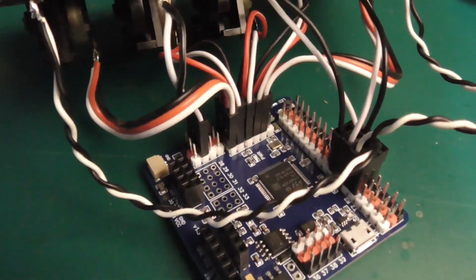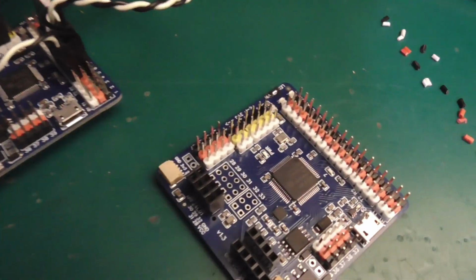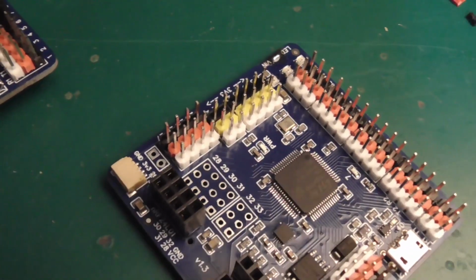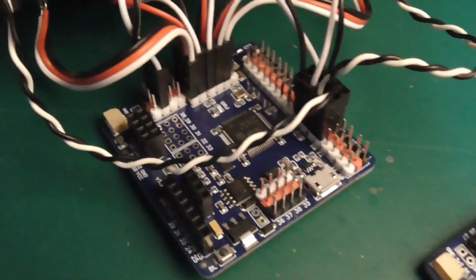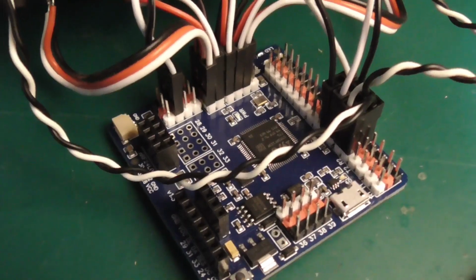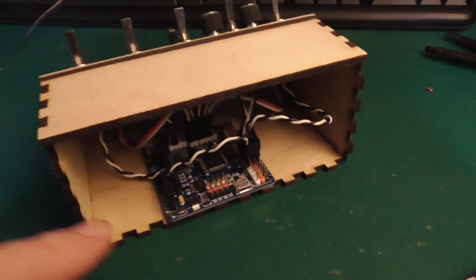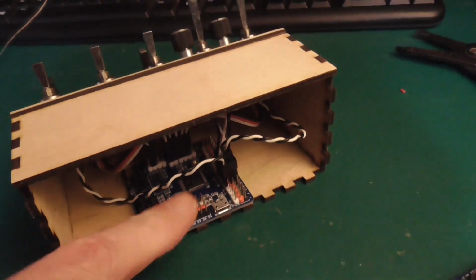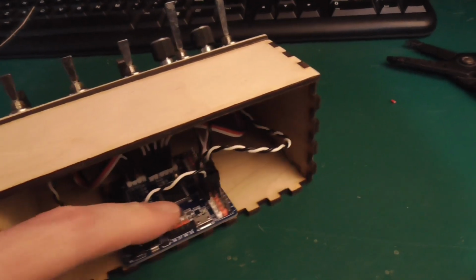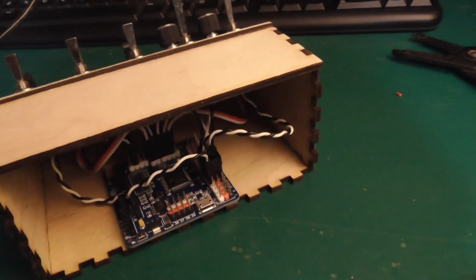The analog inputs need to go on the yellow pins, that's those yellow pins there at the back, and the digital ones can go pretty much anywhere, so that's kind of convenient. This is how it fits into the box, just enough space there. These wires are quite stiff, so it's actually holding in place quite nicely. I think I'll just leave it like that.